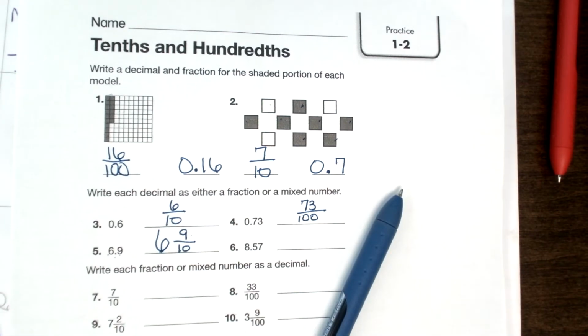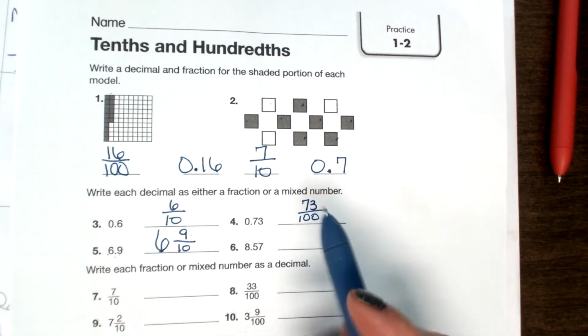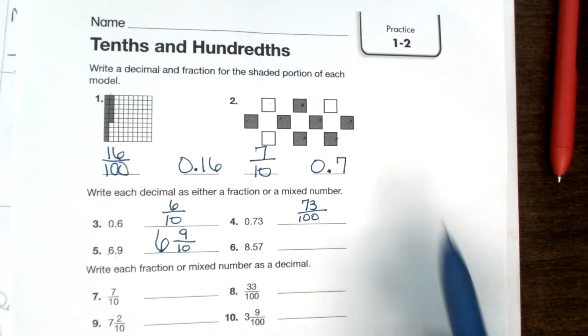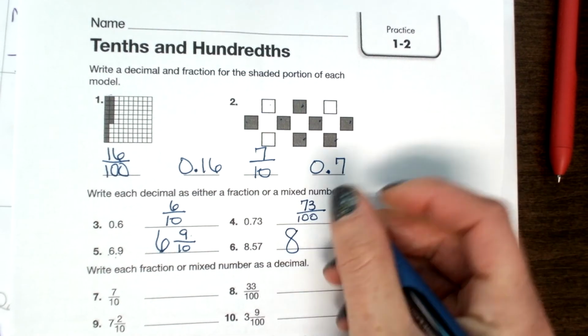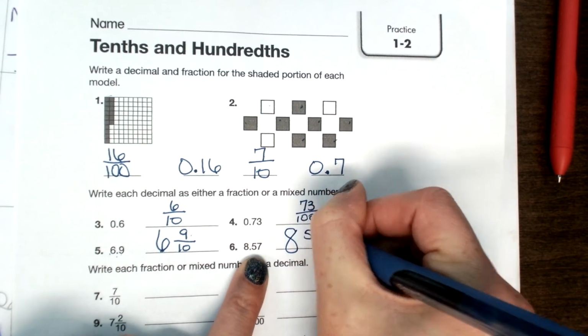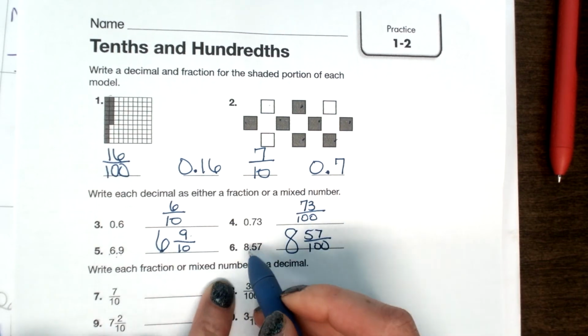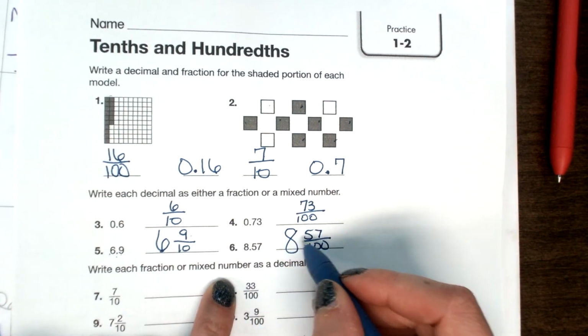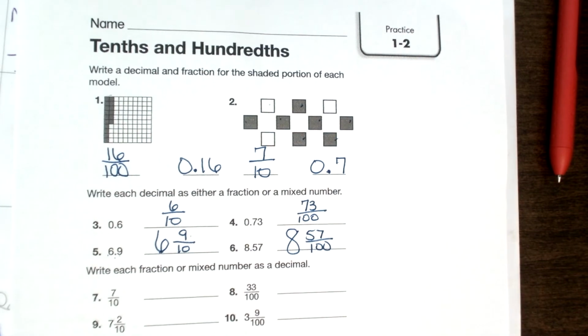Okay, and then number 6 is similar to number 5 with the mixed number. So again, you have the 8 wholes. And then this one is going to be 57 in the hundredths place, so 57 hundredths. So 8 and 57 hundredths.